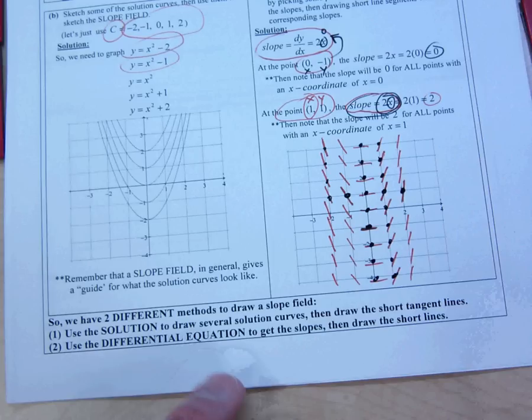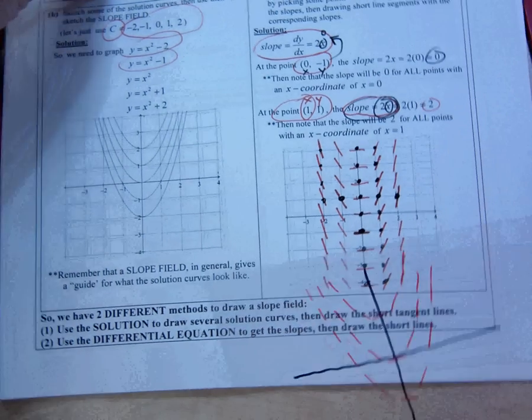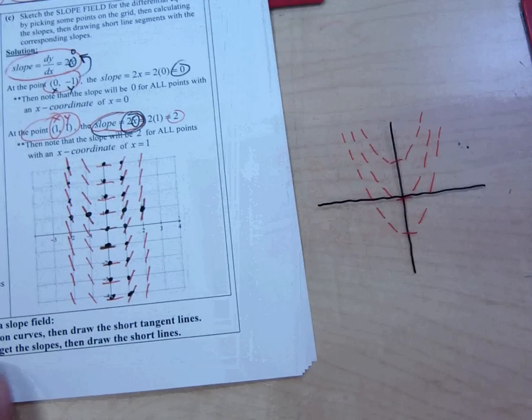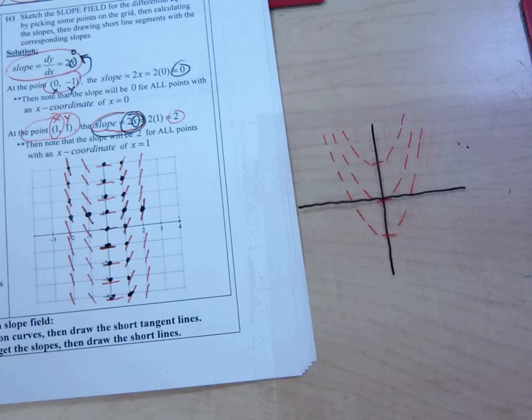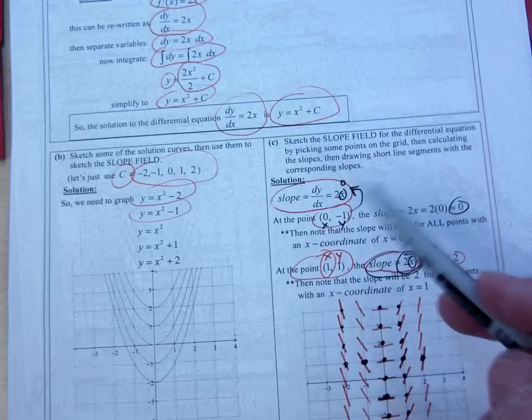All right, so that's another way to get the slope field. You see how I drew the slope field there? Okay, and by the way, did that kind of look like the other slope field I had up there a minute ago? It does, doesn't it? Okay, so you now know 2 ways to draw a slope field. What's the first method?